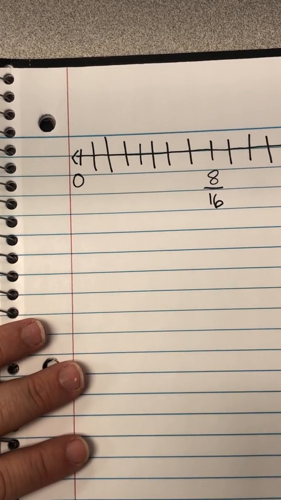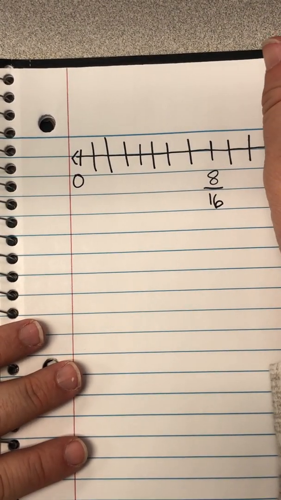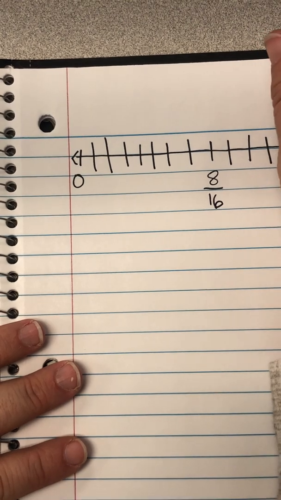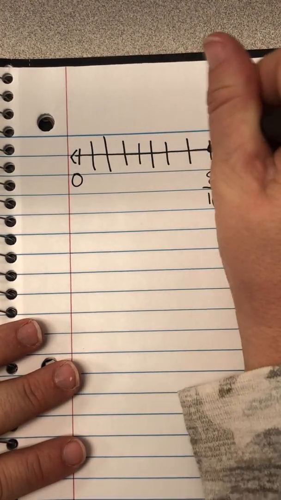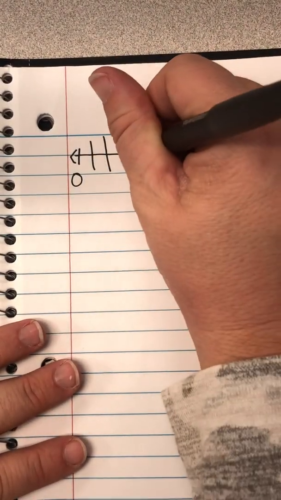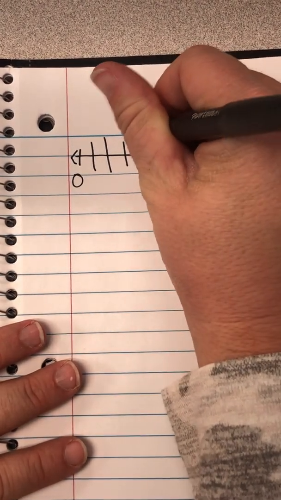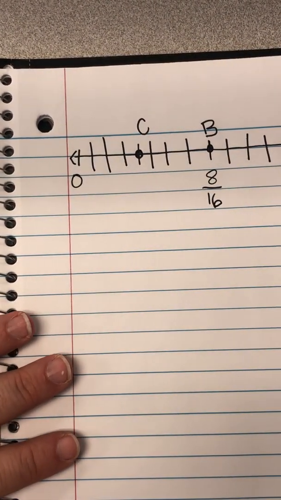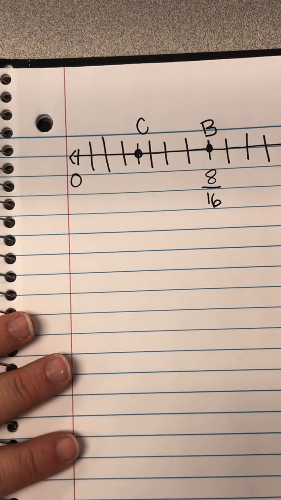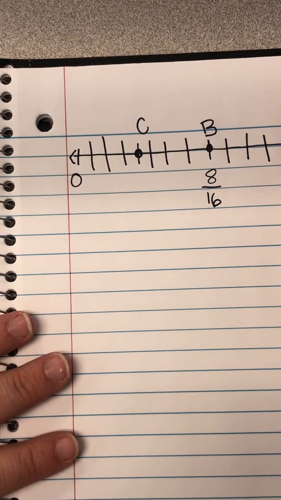Okay. Then I'm gonna put a dot here, make that A. Dot here, make that B. A dot here, make that C. And we'll put a dot here, make it D.